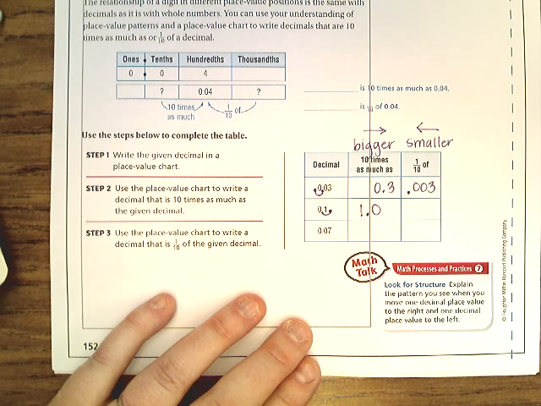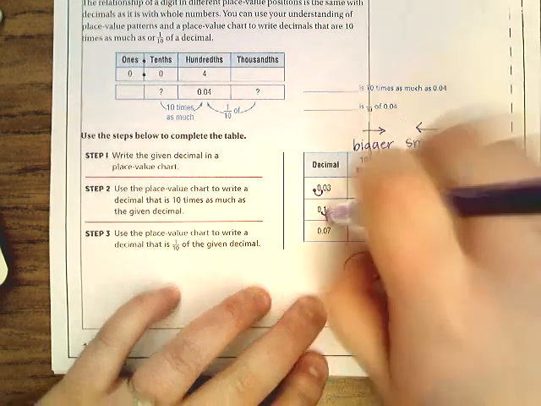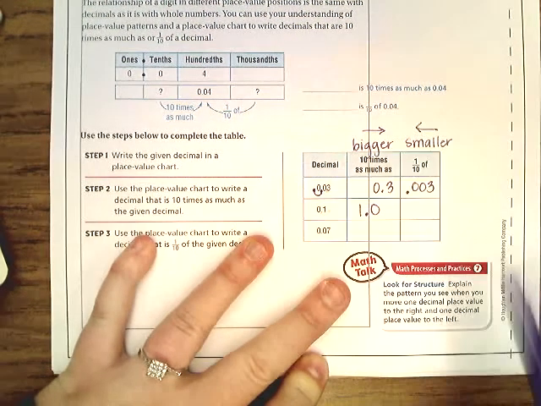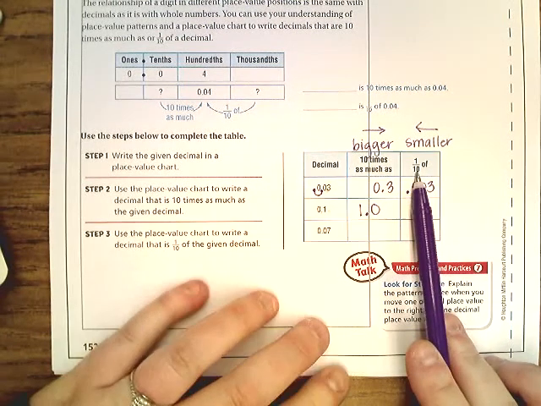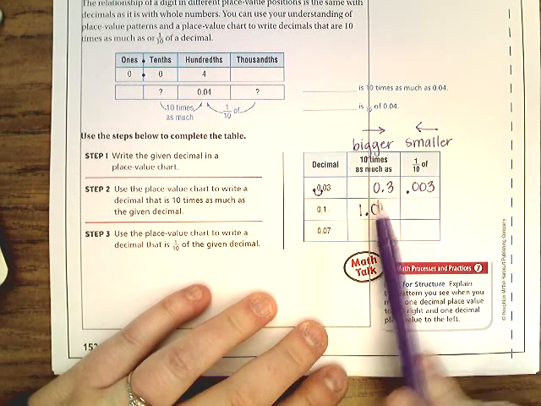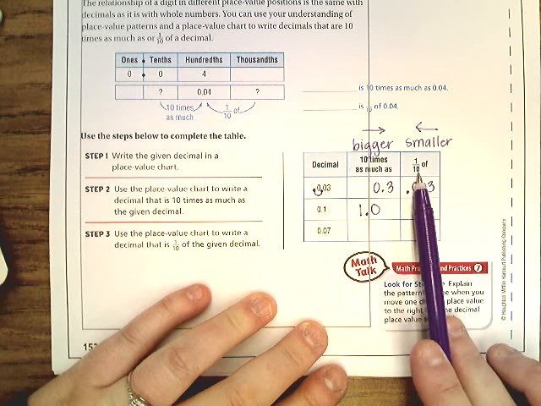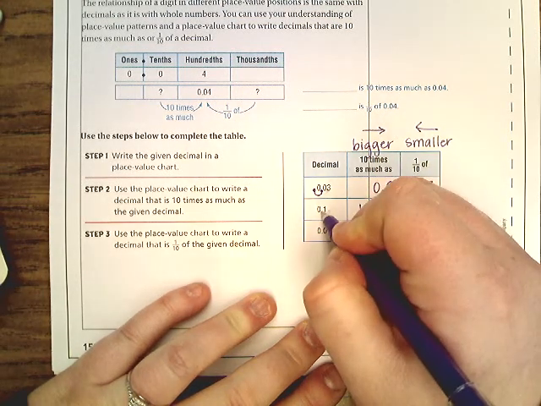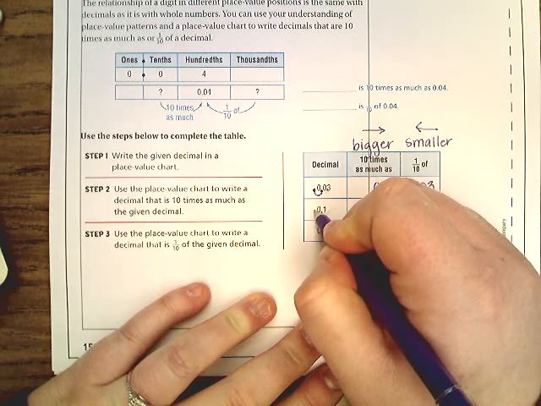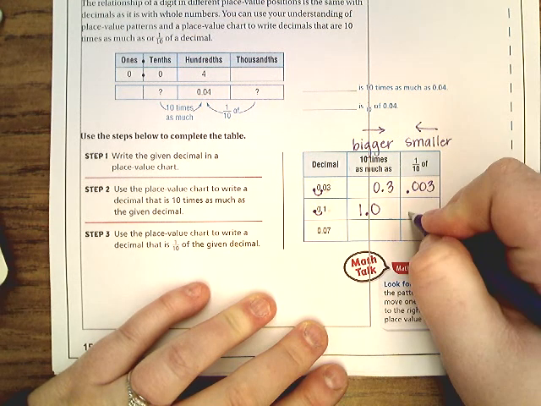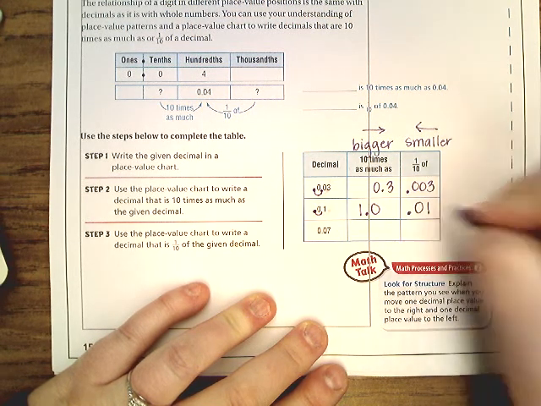Okay, and we're going to start fresh with this one again. Smaller, 1/10 of, so we know we're moving to the left. The 10 has 1 0, so we're going to go one spot to the left. So now we have 0.01.